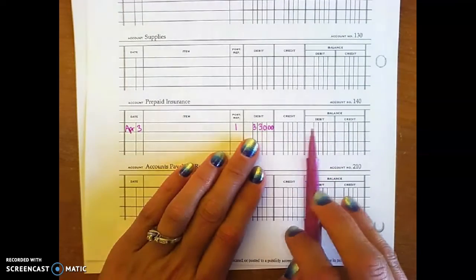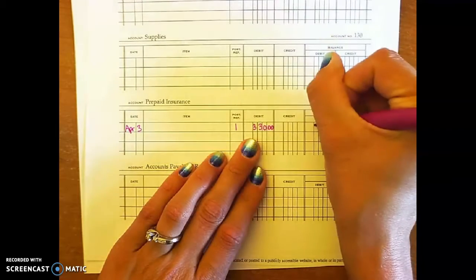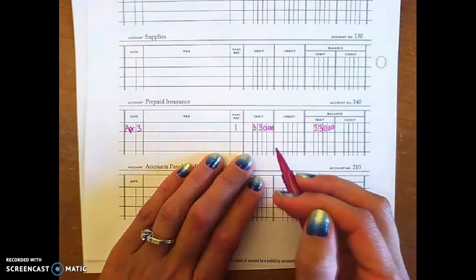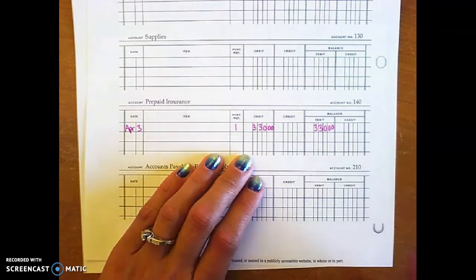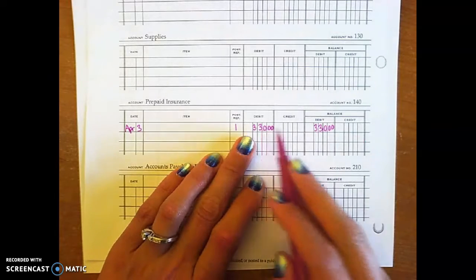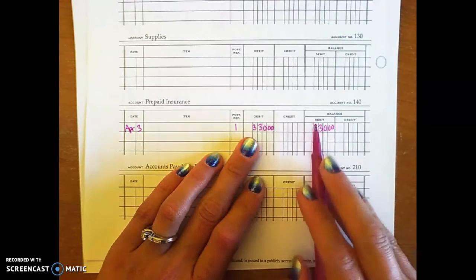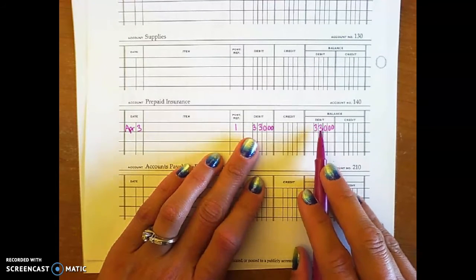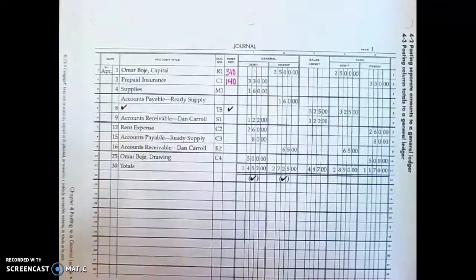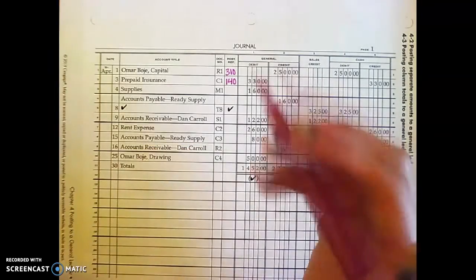So there was a debit of $330. That's currently our balance. You will see examples when there's more than one amount in here and how we will calculate our new balance. But as for right now, the first line, that was a debit of $330. That's our balance for $330. Account number 140 needs to go in the post reference column to indicate that we are done posting for that transaction. And we're going to continue on.